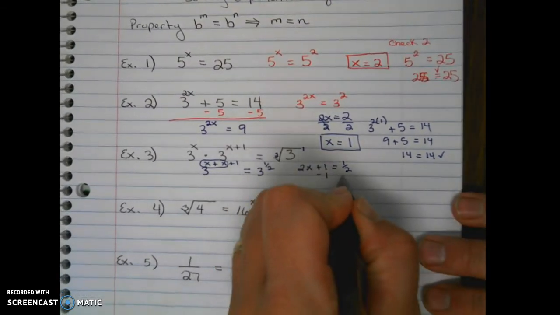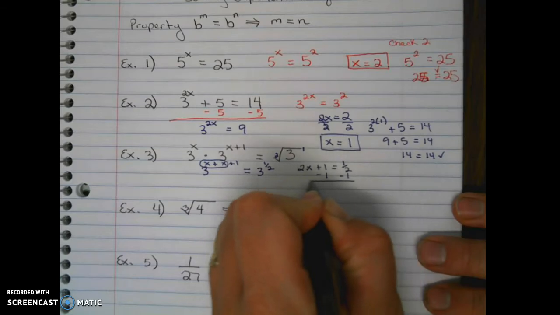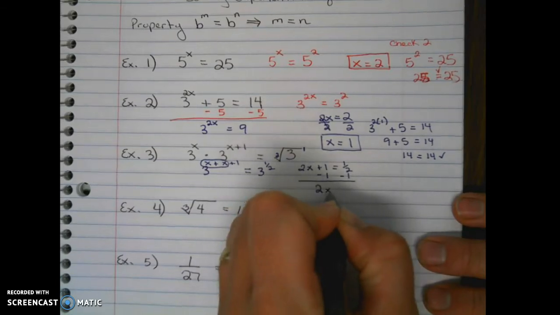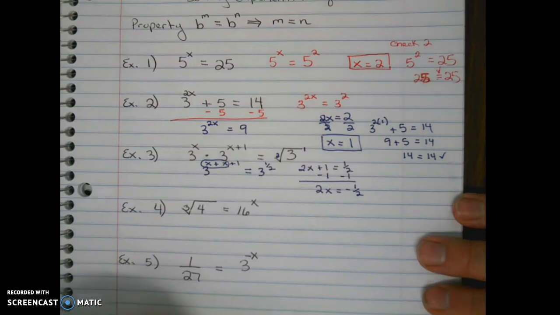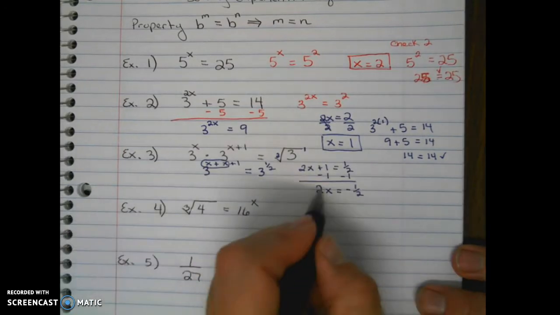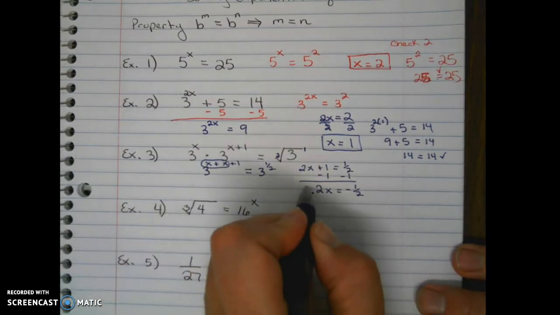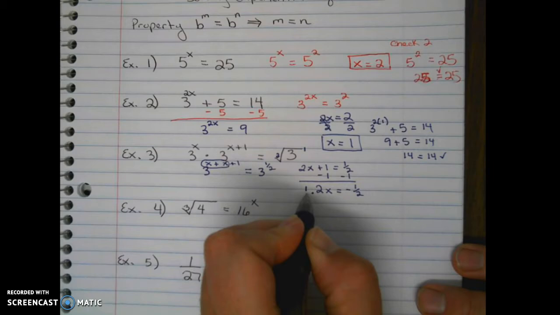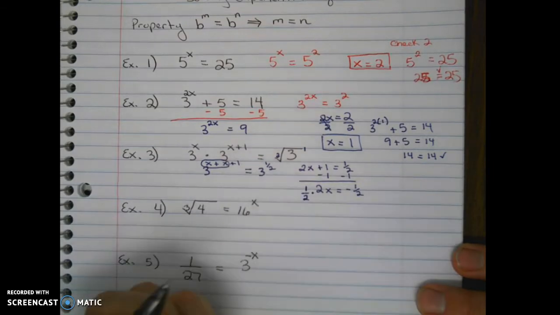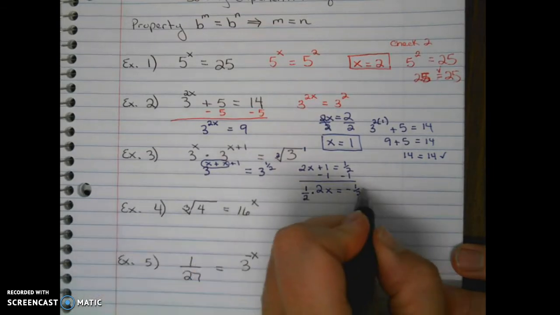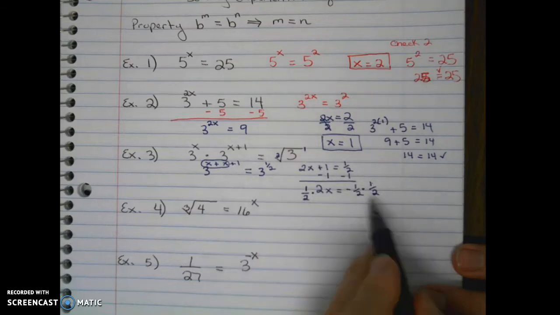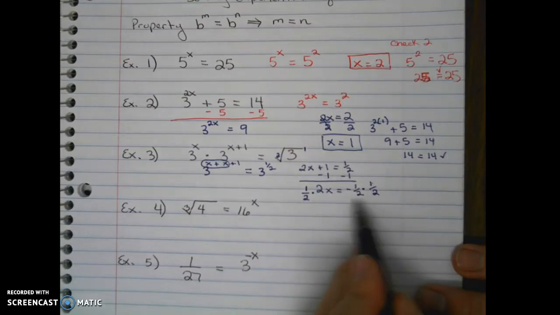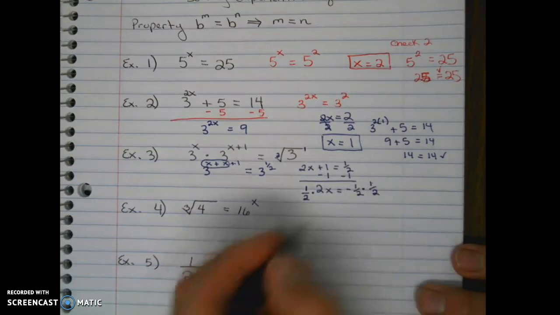Undo adding and subtracting first. Okay, and then undo multiplying and dividing. So I'm going to undo the times 2 by multiplying by the reciprocal. And I'm going to do that because I have a fraction over here. It's much easier to multiply by a fraction than to divide by an integer.